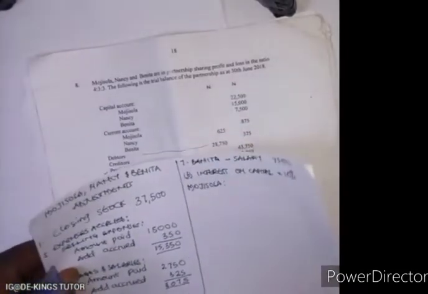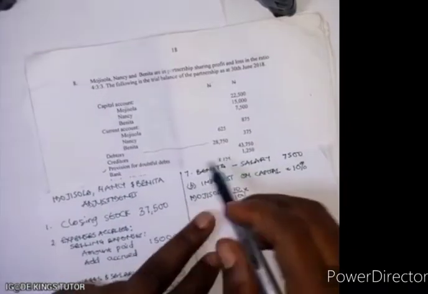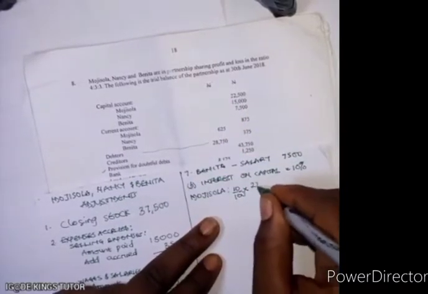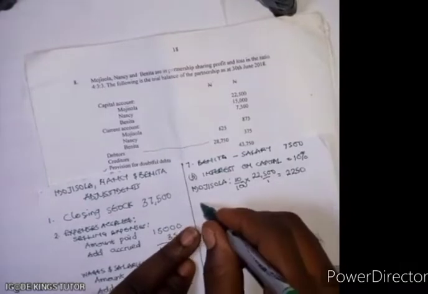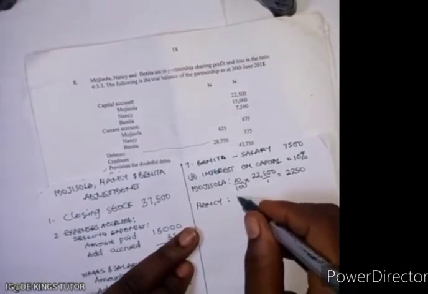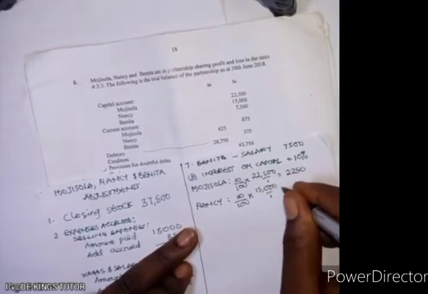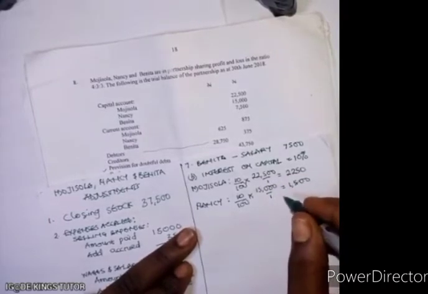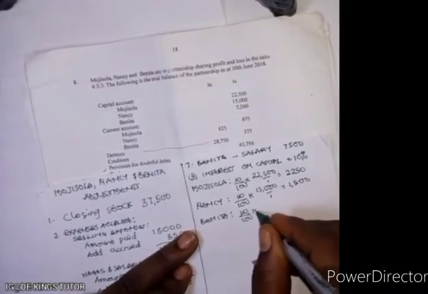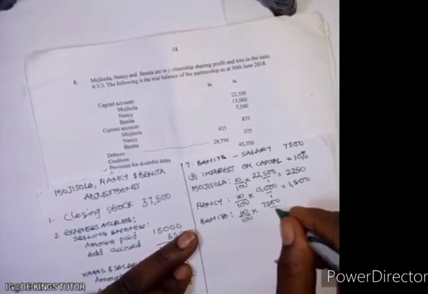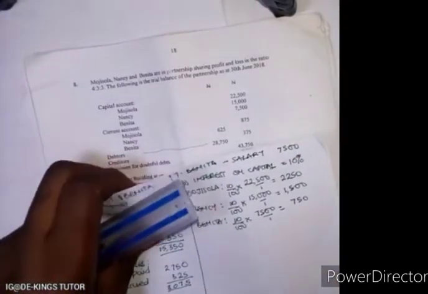Okay, so it will now be Moji Solar, because I say 10%, now it is 10 over 100 times Moji Solar's 22,500. So 10% on this will give us 2,250. That's for Moji Solar. The next one is Nancy. Nancy is also 10% on 15,000. So 10% of 15,000 will give us 1,500. The next one is Benita. Benita is also 10% on 7,500, which gives us 750. So those are the interest on capital. Okay.